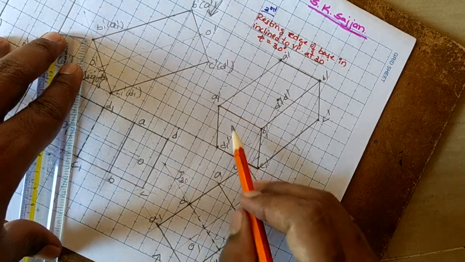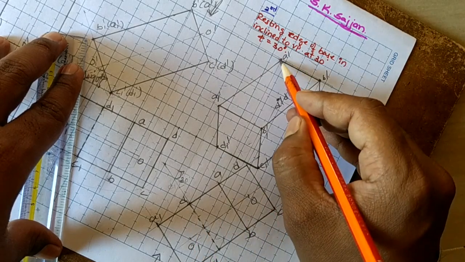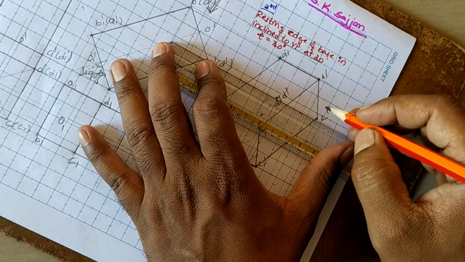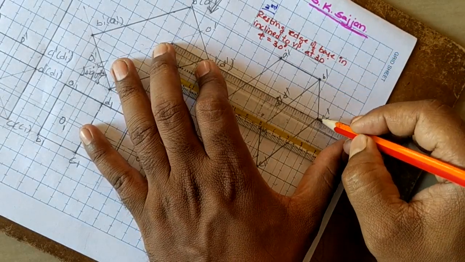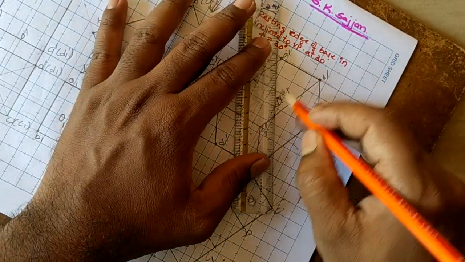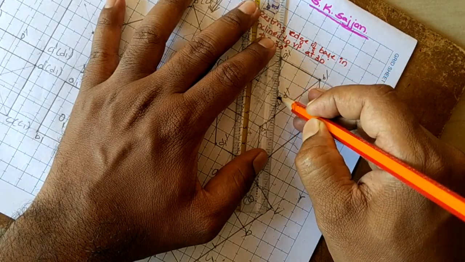Very simple. First, this is the base. The front face is finished. Then come to A dash, B dash, C dash and D dash, the top face. A dash to B dash line is there, B dash to C line is there. Then C dash to D dash line, that is invisible. D dash to A dash line is invisible. Remaining all lines are invisible.